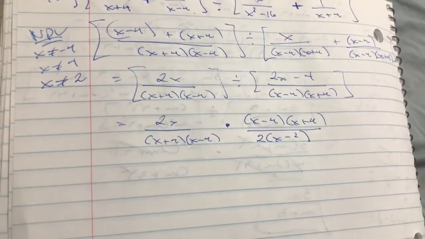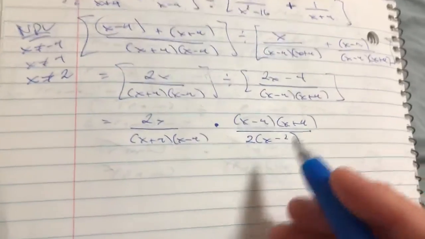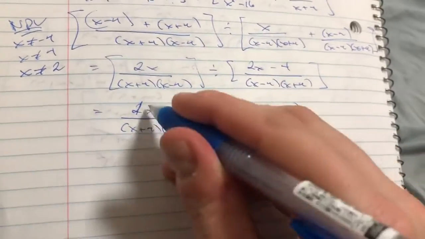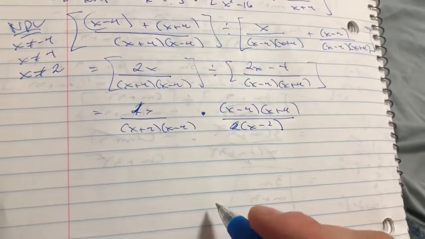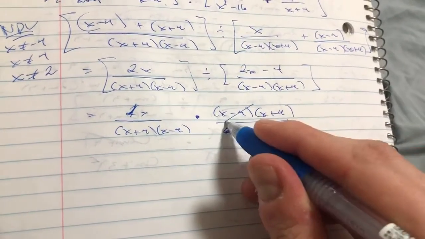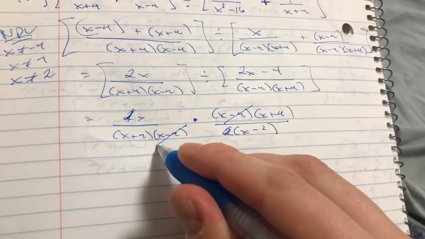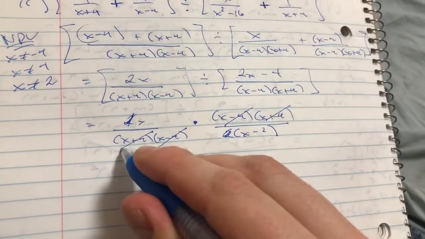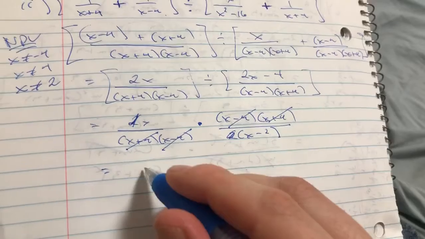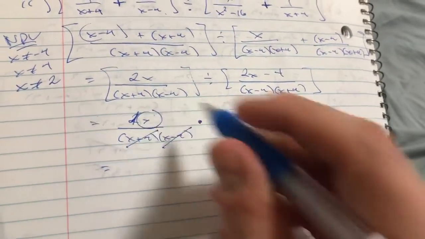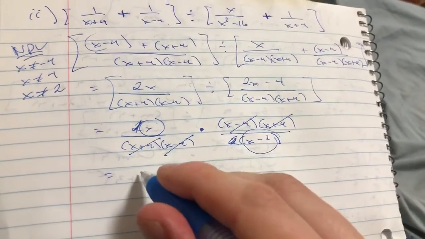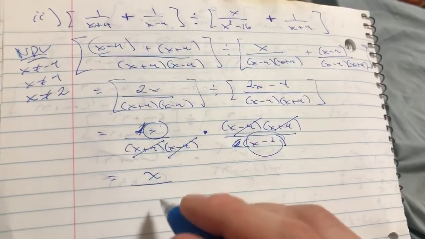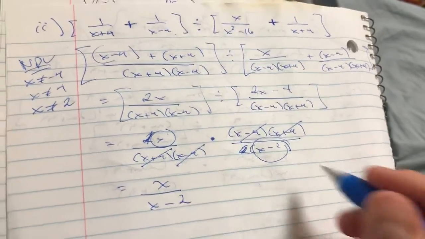So now we can cancel terms out. We can take this 2. It's going to cancel out with this 2 here. This x minus 4 is going to cancel out with this x minus 4. This x plus 4 is going to cancel out with this x plus 4. And so what we're going to have at the very end is this is going to remain and this is going to remain. So the final answer will be x divided by x minus 2. And we're done.